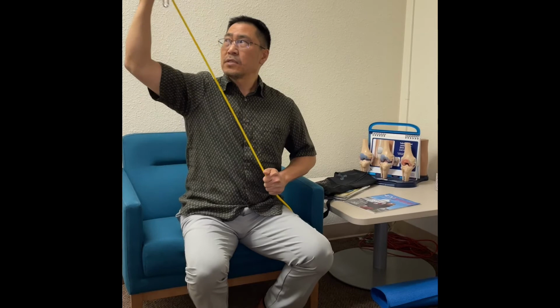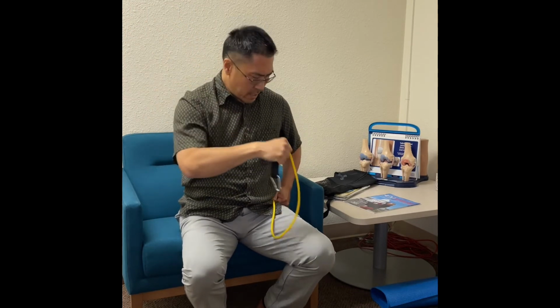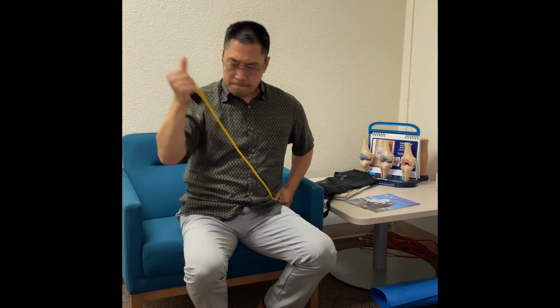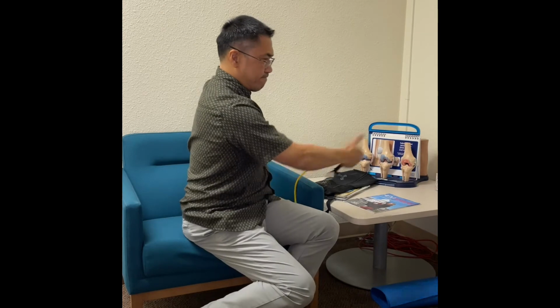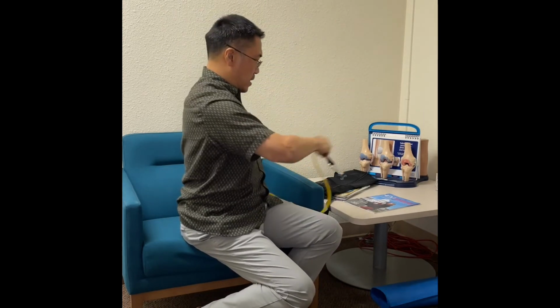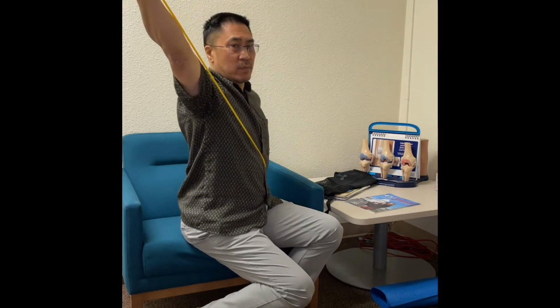of your shoulder. Beginning, you could bend your elbow, keep it close to you like this. As you advance, you can extend your elbow, and it'll make it a little bit more difficult.